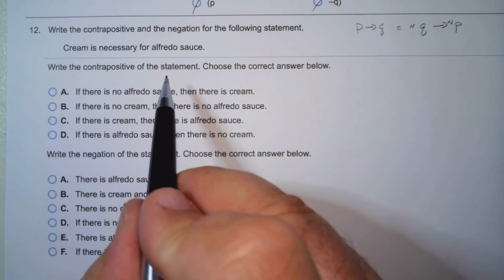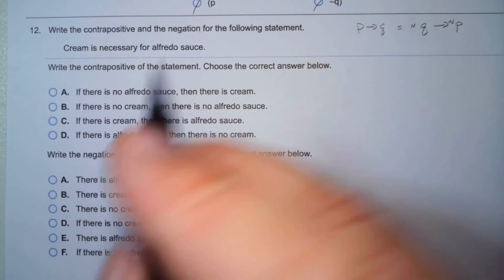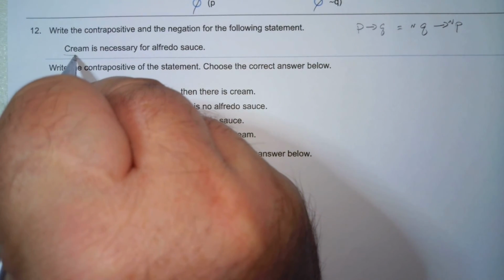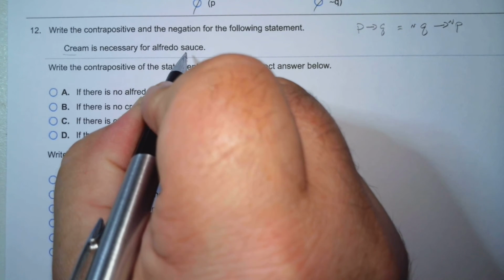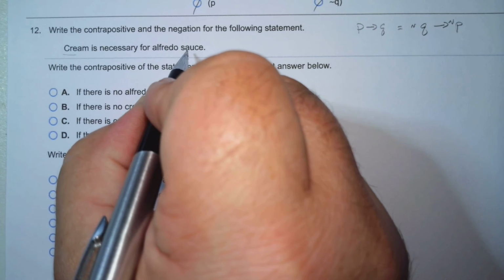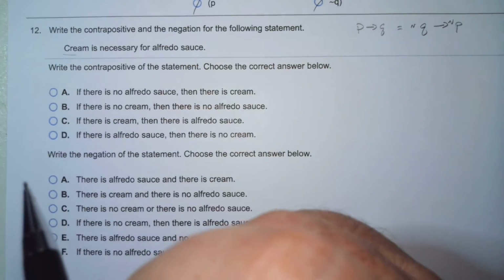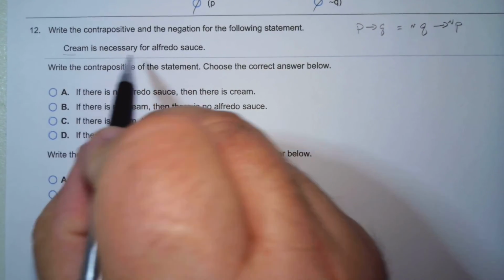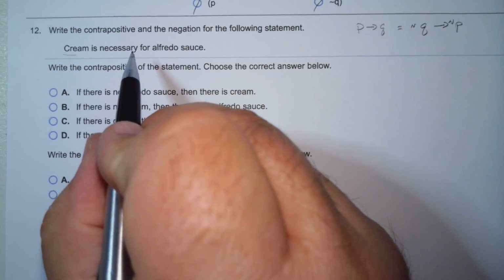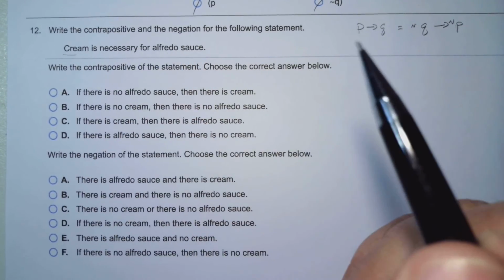So write the contrapositive statement. So cream is necessary for Alfredo sauce. Then if you have cream, then you have Alfredo sauce.